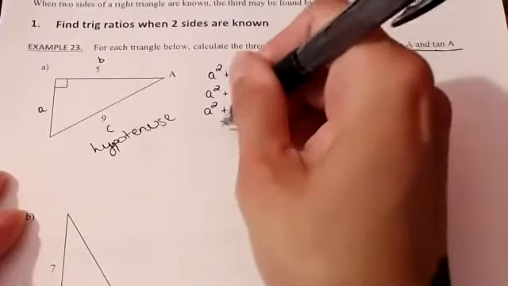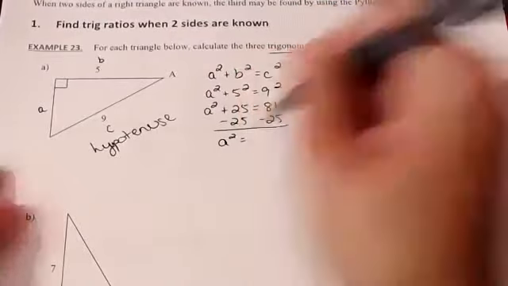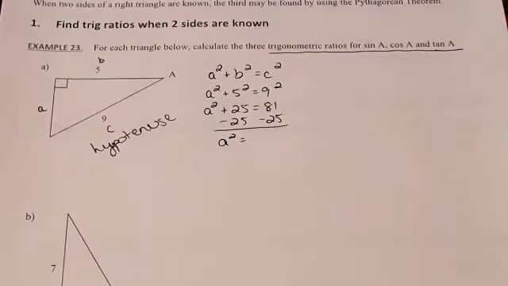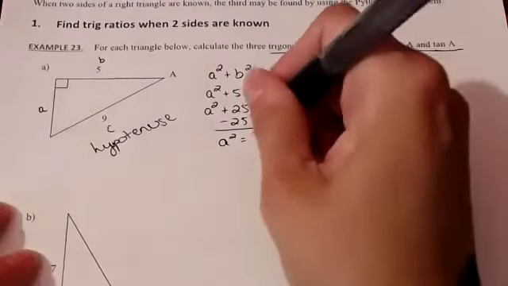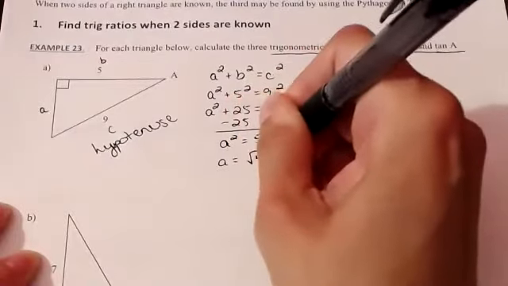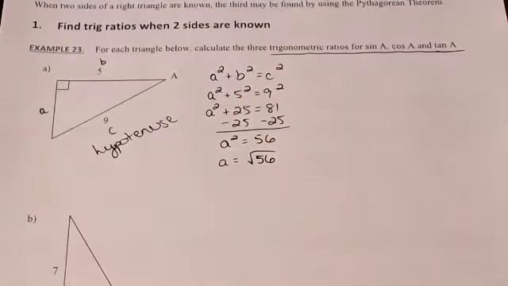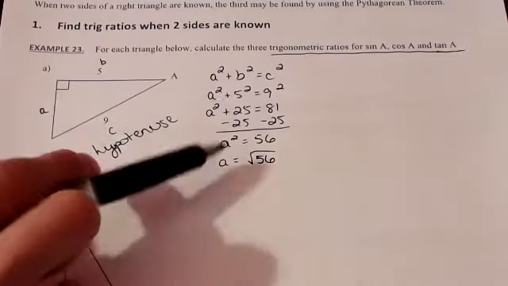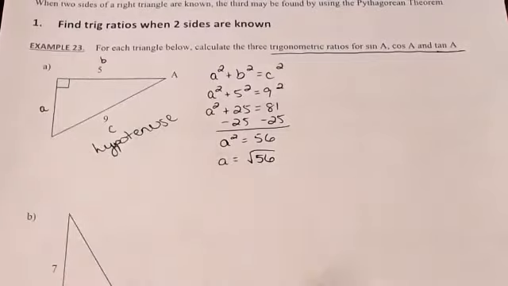Subtract 25. We get 81 minus 25 is 56. So we have A is equal to the square root of 56. If you're wondering why I didn't write plus or minus, we cannot have a negative length. So even though I did take the square root property, I'm not going to write plus or minus because we can't have a negative length.